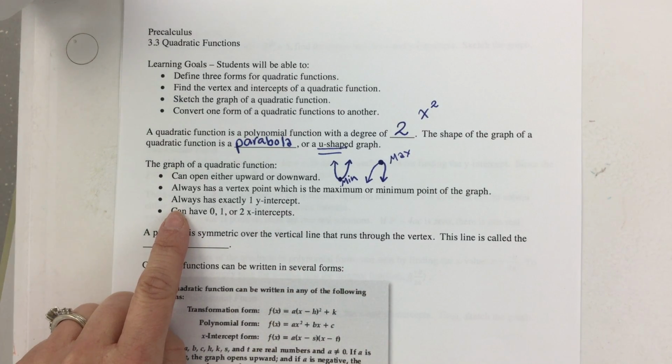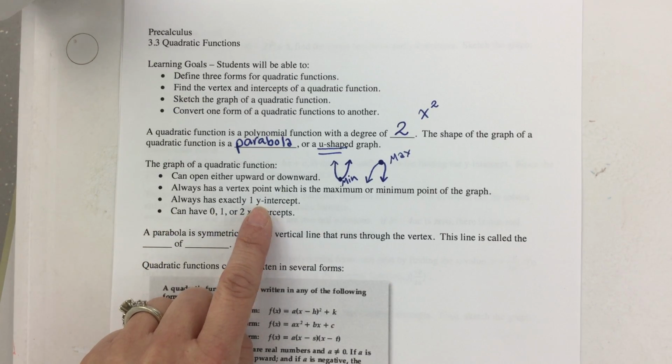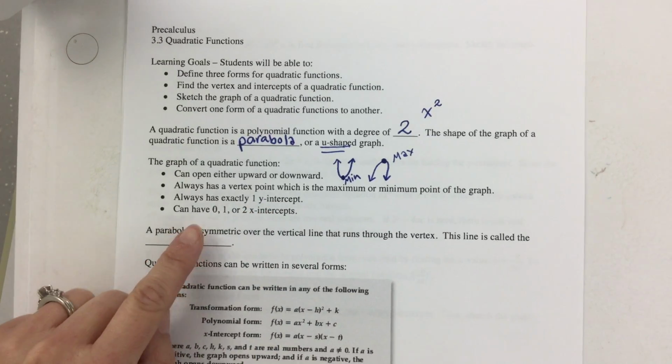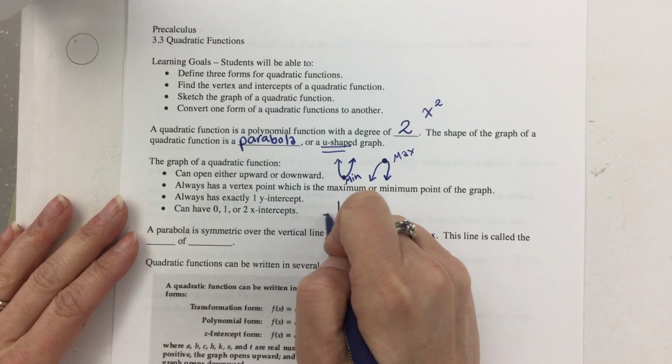Every parabola or every quadratic function is going to have exactly one y-intercept. Remember, a y-intercept is where it crosses the y-axis. So every quadratic will touch the y-axis at one point. It can have either 0, 1, or 2 x-intercepts. So I'm just going to draw you some examples.